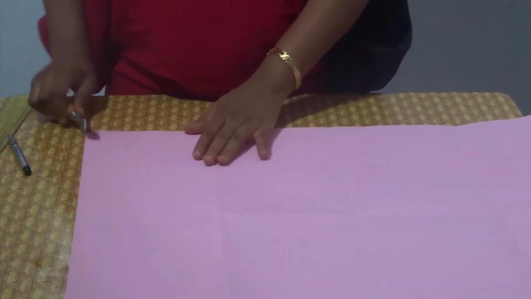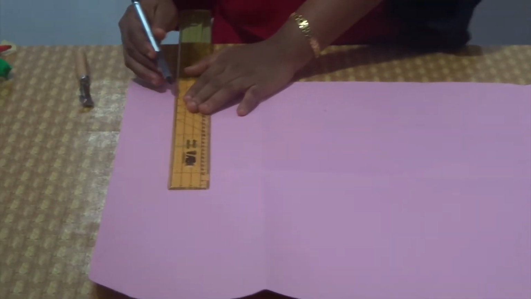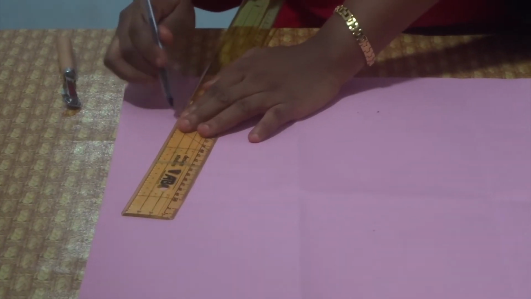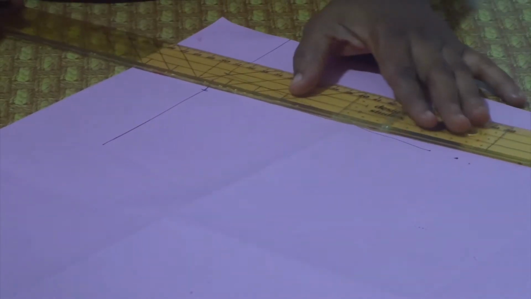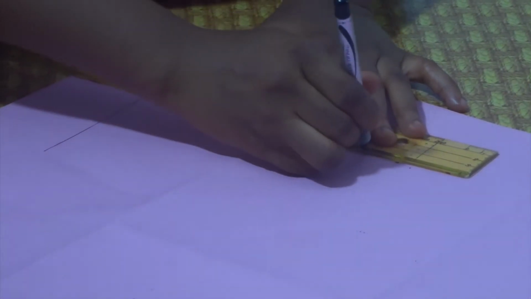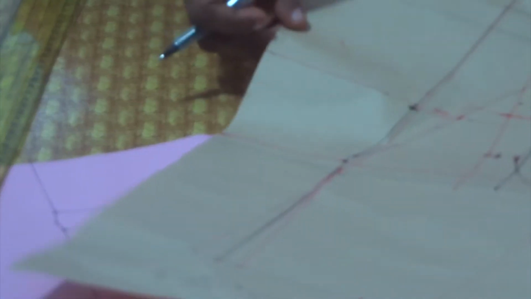Get them out like this and trace out. You see the dotted lines of the tracing wheel. Now, one other thing I didn't tell you: while you are tracing this, the dart leg stopped here.